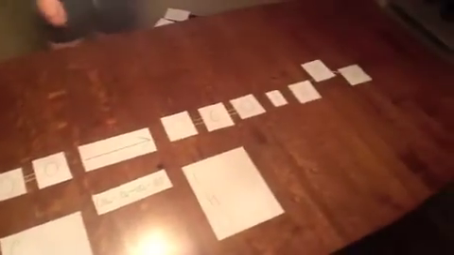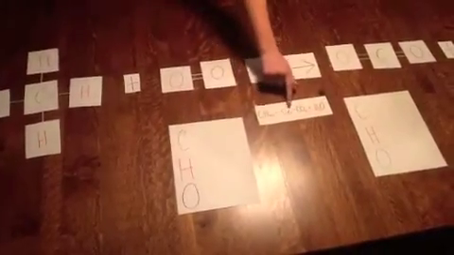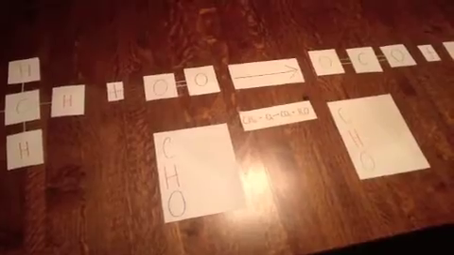I will be teaching you how to balance a chemical equation. Okay, so first off, here are the chemicals. We have CH4 plus O2 yields CO2 plus H2O. And that is symbolized by these letters right here. CH4 plus O2 yields CO2 plus H2O.